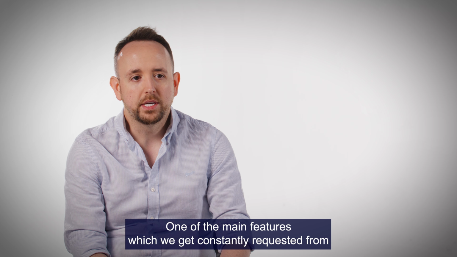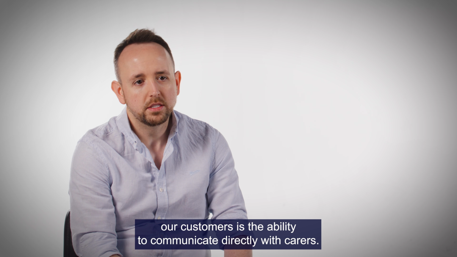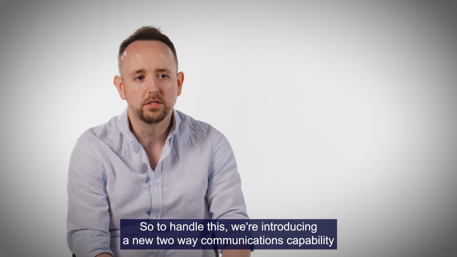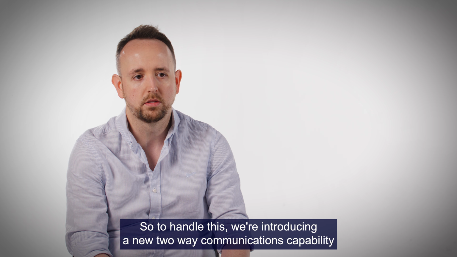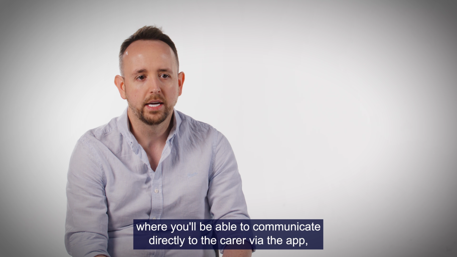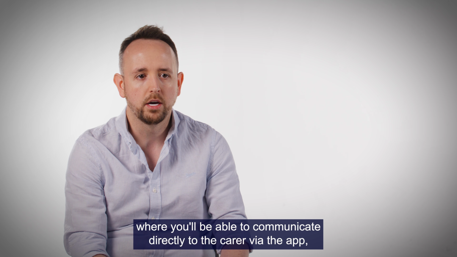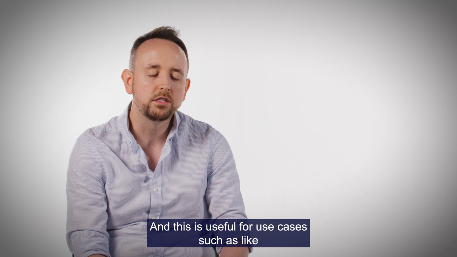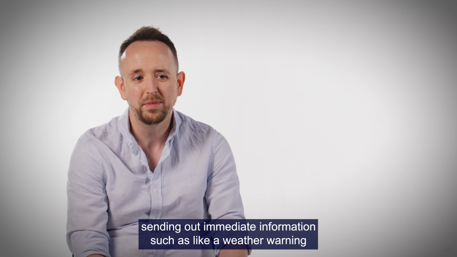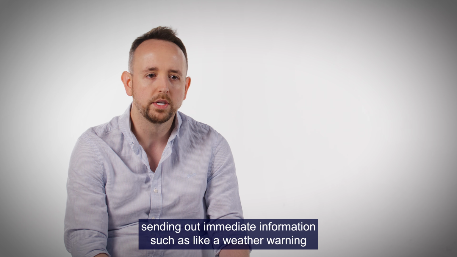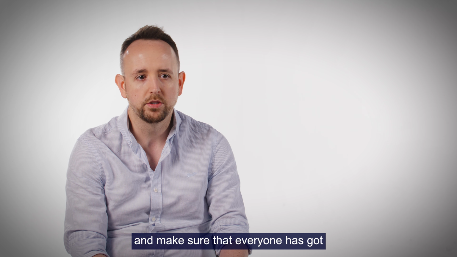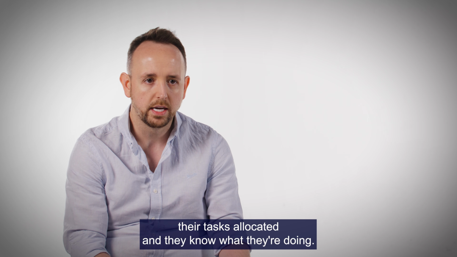One of the main features which we get constantly requested from our customers is the ability to communicate directly with carers. To handle this, we're introducing a new two-way communications capability where you'll be able to communicate directly to the carer via the app. And then also you'll be able to create groups within there, so you can have groups of carers. This is useful for use cases such as sending out immediate information, such as a weather warning if a road's closed or emergency services, but then also just to keep up to date and make sure that everyone has got their tasks allocated and they know what they're doing.